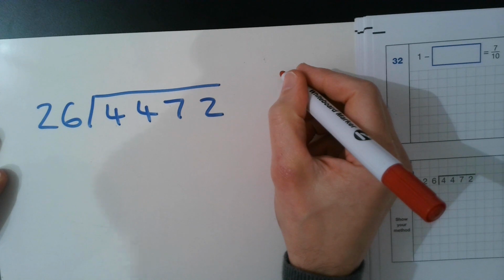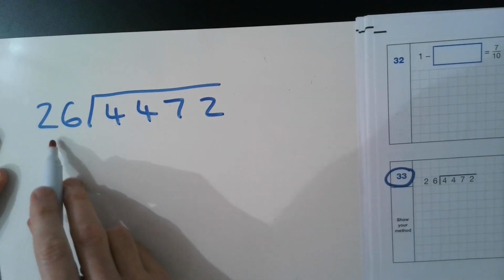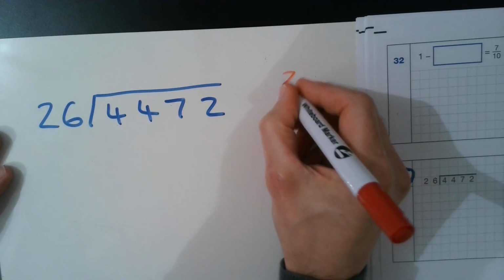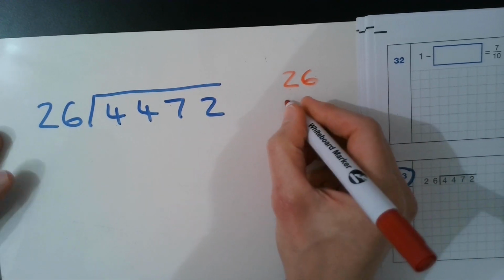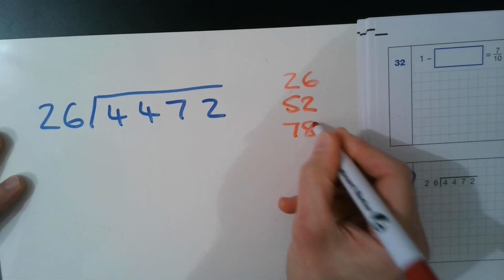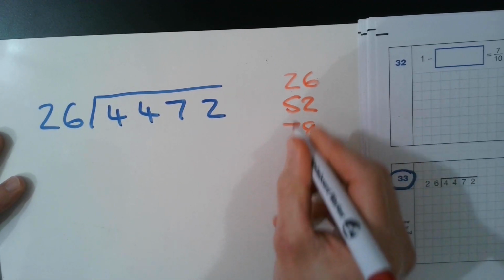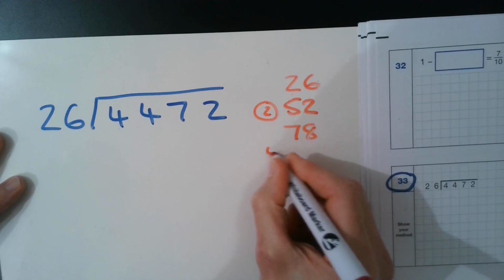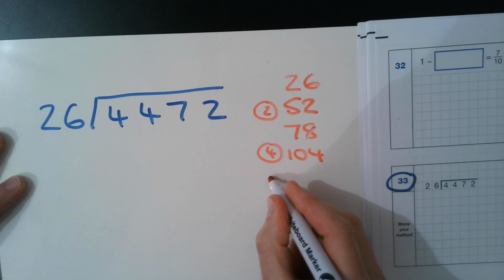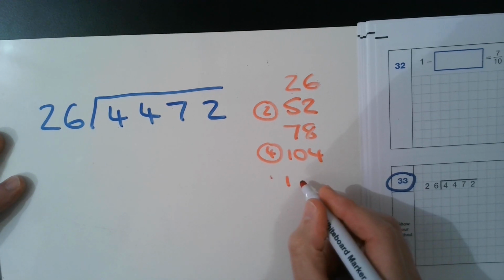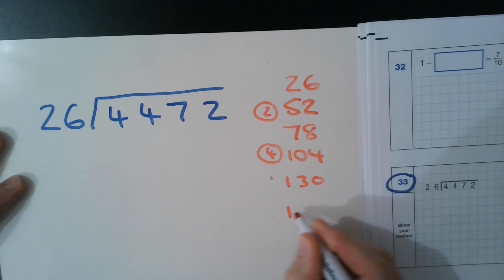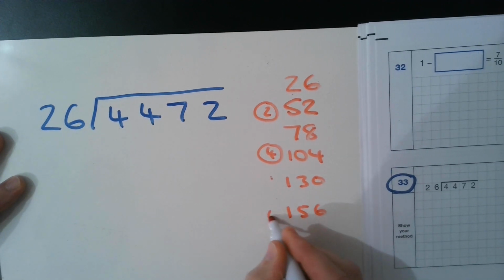How many times did that number go in? It didn't go in more than 3 times, but I think we're going to go a little bit larger this time. So let's just say 26, 52, then another one, 78. The fourth one will be double: we know 2 lots is 52, so 4 lots is going to be 104. 5 lots would be 130, and then 156 for 6 lots.